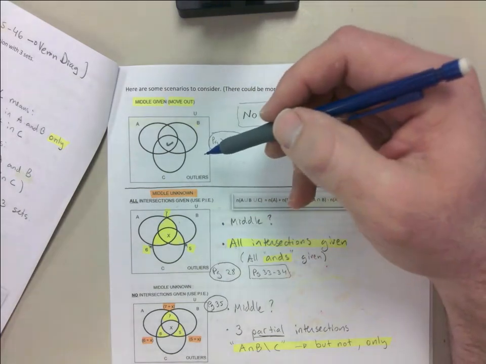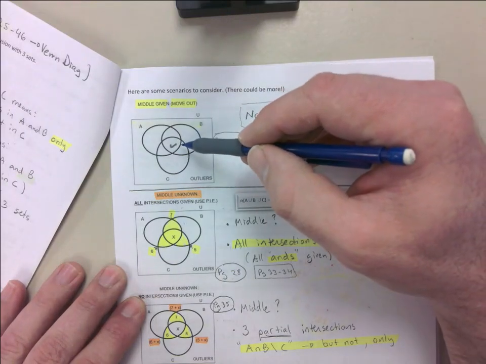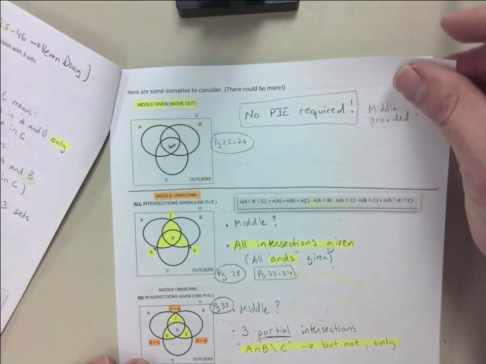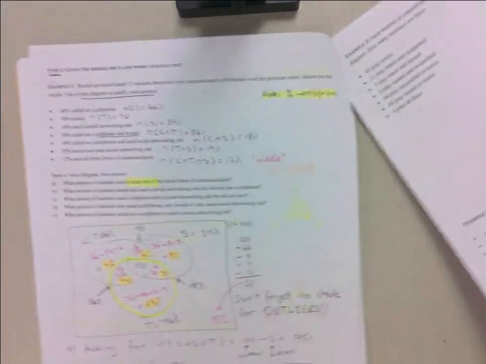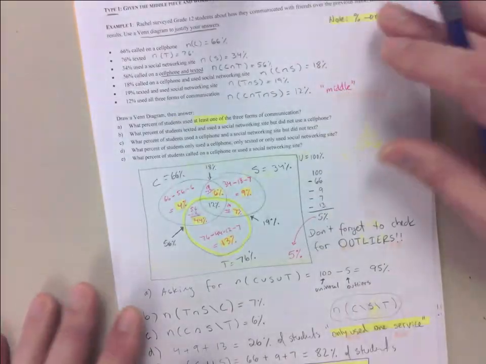Right? So when it comes to 3 sets, just wait for now, okay, Sean? The middle is given. So what else could be thrown at you? Once you have the middle, you don't have to do pi, but you still have to know what you're doing, right? Like, so on page 25, real quick, just a recap here.